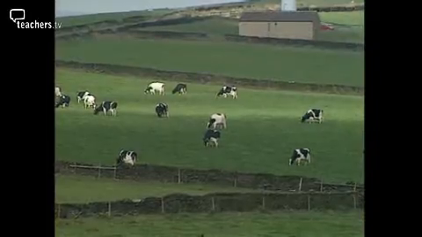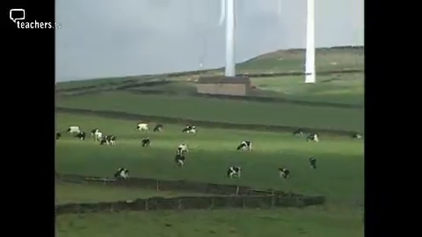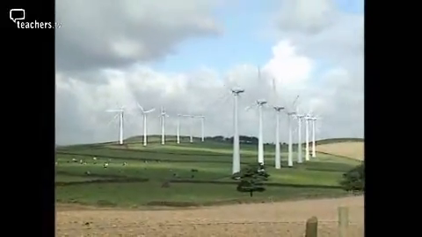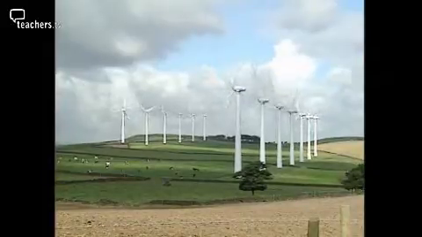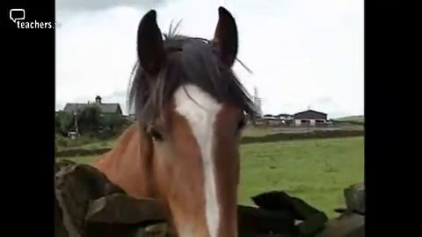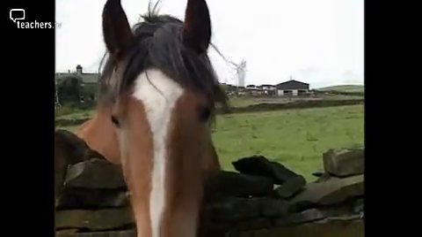The great thing about a wind turbine is that the land below can still be used by farmers, but they need to be in fairly exposed areas. This means they're often built in the middle of the countryside, and although the turbines are quiet, some people aren't sure that they like the look of them.